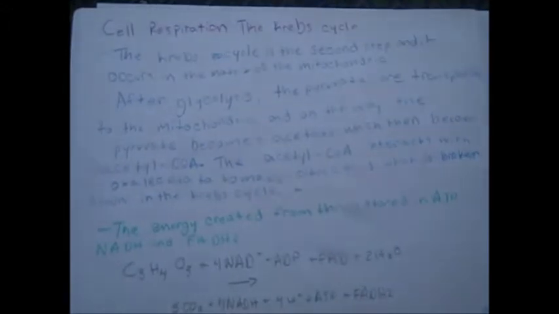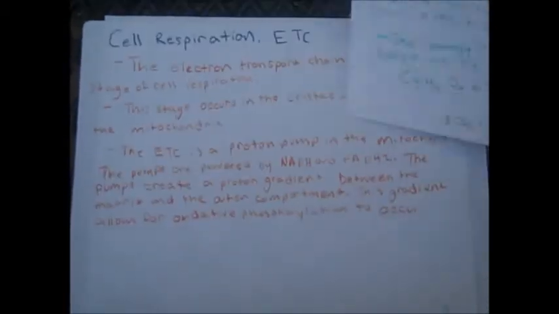Cell respiration, the Krebs cycle. The Krebs cycle is the second step, and it occurs in the matrix of the mitochondria. After glycolysis, the pyruvate are transported to the mitochondria, and on the way, the pyruvate becomes acetate, which then becomes acetyl CoA. The acetyl CoA interacts with the oxaloacetate to make citric acid, which is broken down in the Krebs cycle. The energy created from this is stored in ATP, NADH, and FADH2. This is the formula.